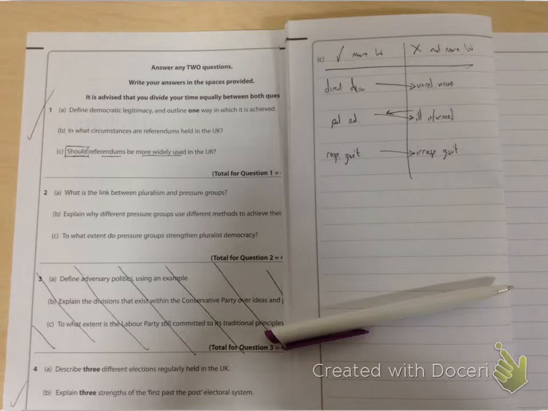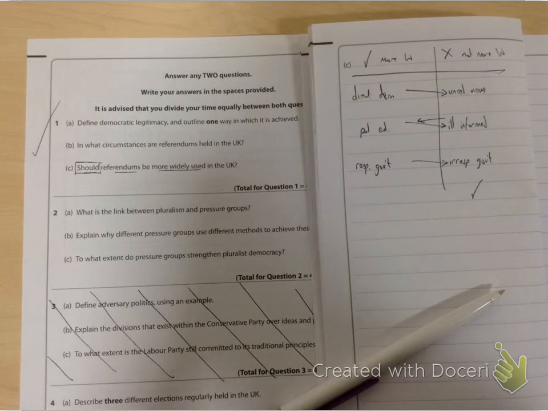And lastly, while it might create responsive government, it can also create irresponsible government, which isn't taking responsibility for the decisions and instead is passing that over to the public. So in each case I'm saying, well, I'm not really sure about the arguments on the left. They always seem to be undermined by one of the arguments on the right. And for that reason, I'm going to come down on the no side. No, they shouldn't be used more widely.